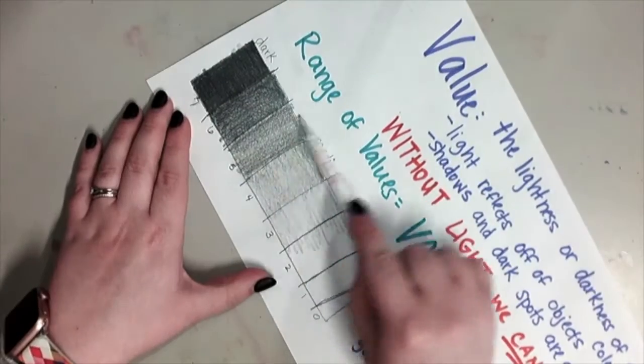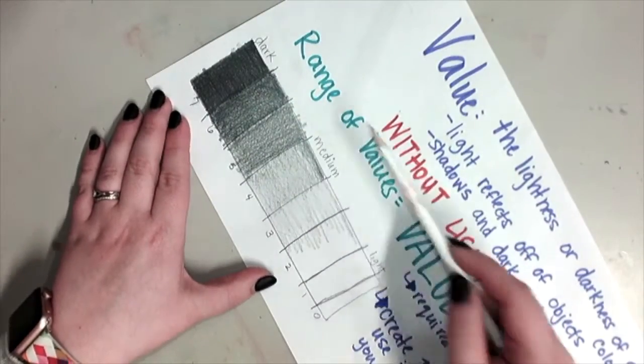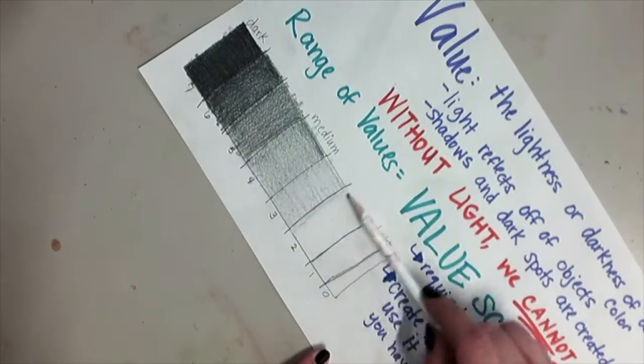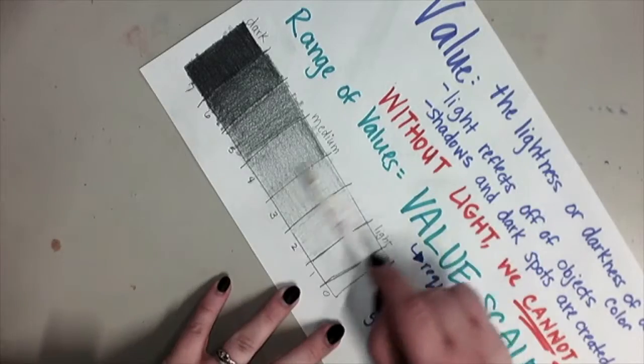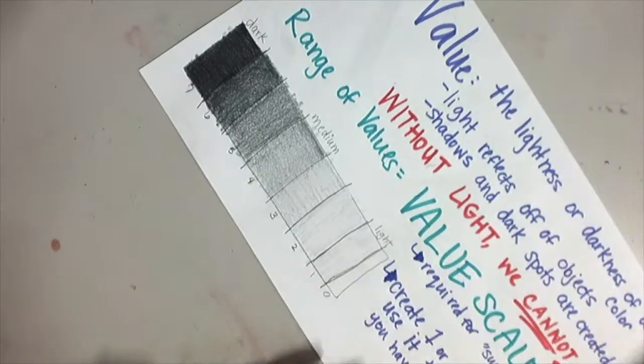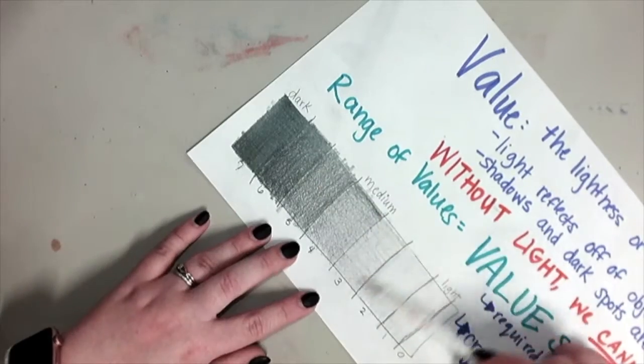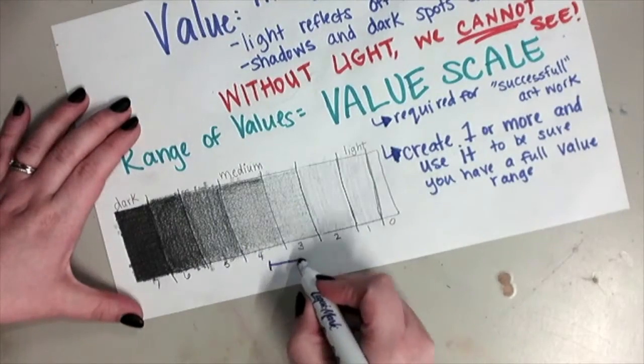On the farthest side, I did the dark, and you watched me layer dark, dark, dark many times with pencil, and every box going over got lighter and lighter. This is me applying different pressures and different layers of the pencil lead to make the different values.